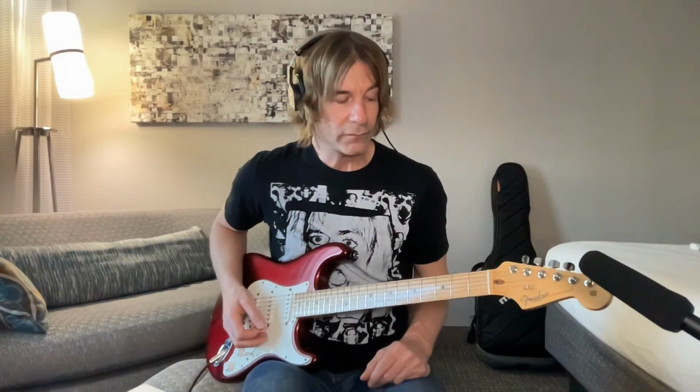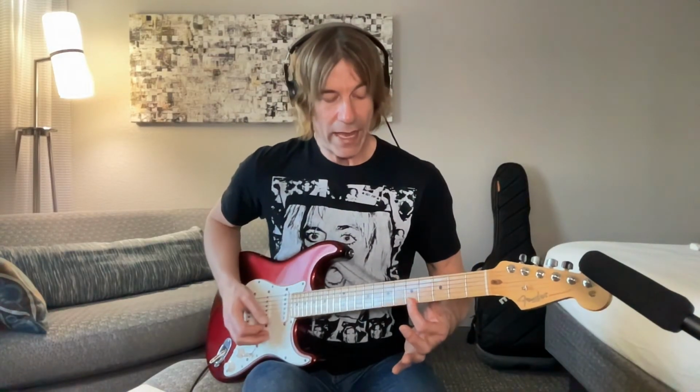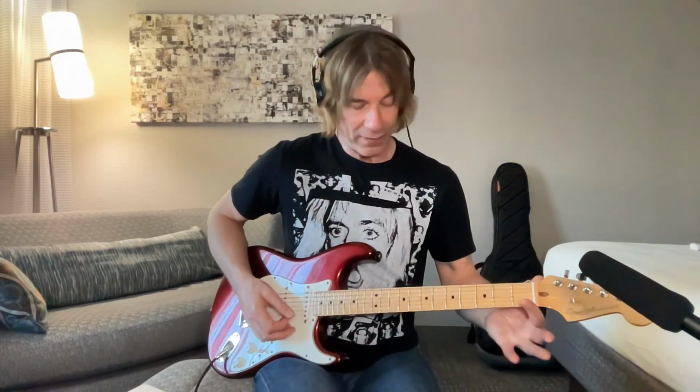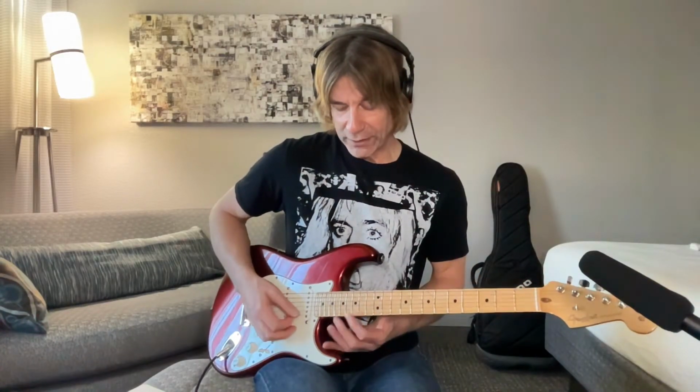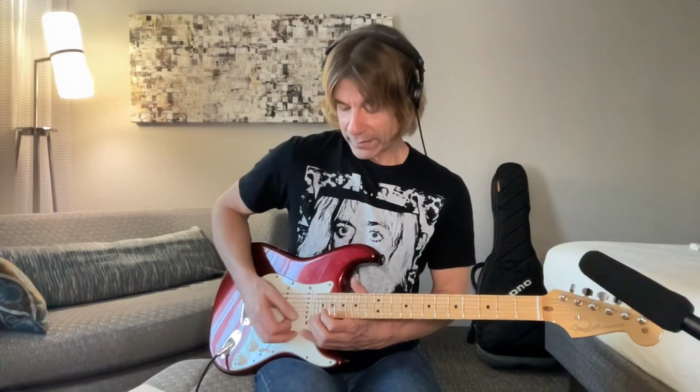Now you could do the same exact thing on the high E string. It's the same exact thing. Get the E, F, G, A, B, C, D, and E. And once again, once you go to the 12th fret, you continue up, it's the same exact thing going down. So E, F, G, A, B, C, D. I could bend up to E.